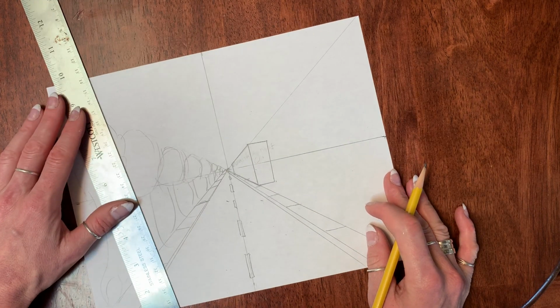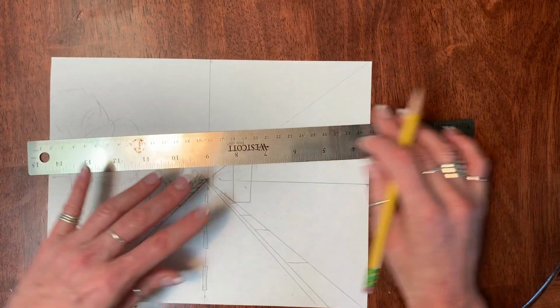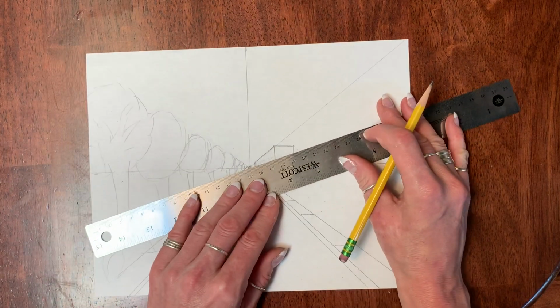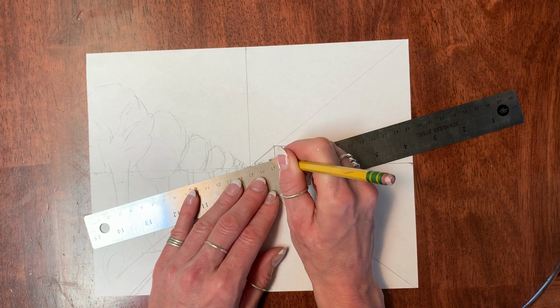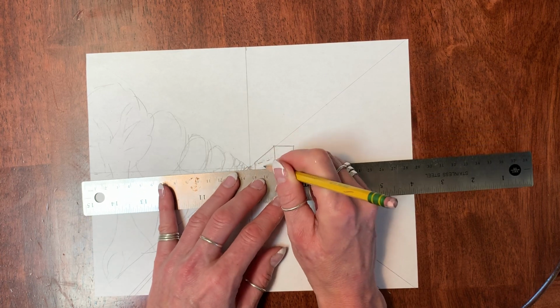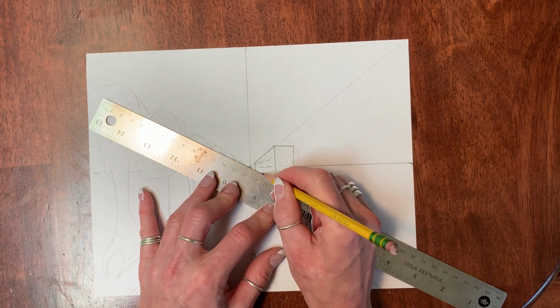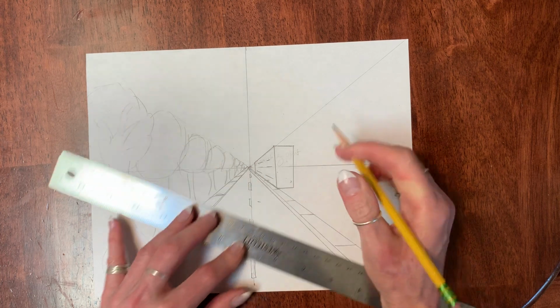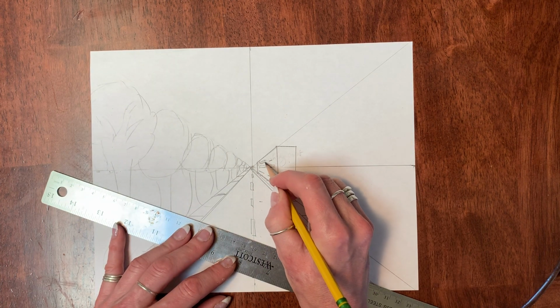There's my first building. If you want to do windows on your building, they will also line up with your vanishing point. So line your pencil up and they will line up with the vanishing point. So they will be angled to the vanishing point and look something like this.